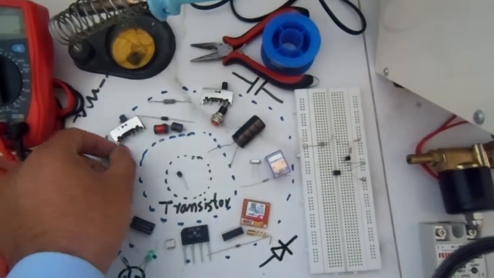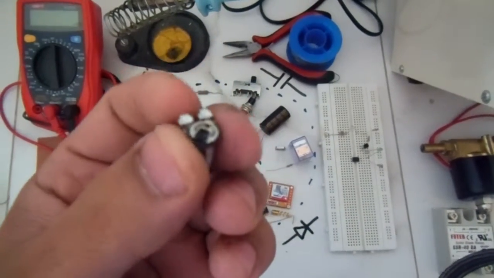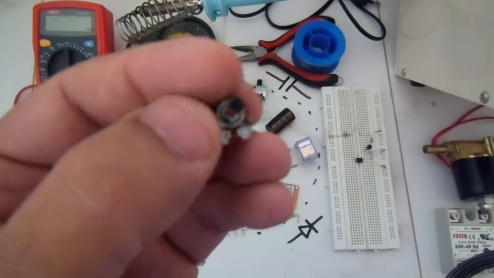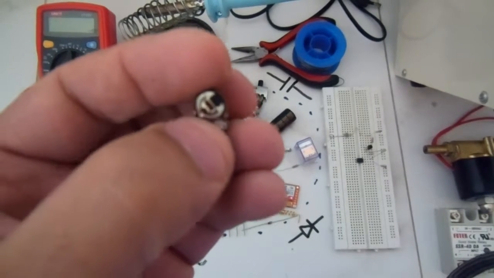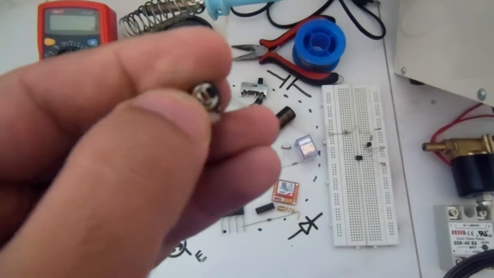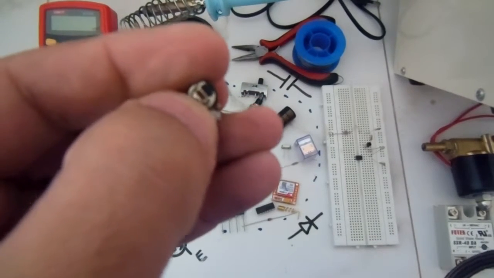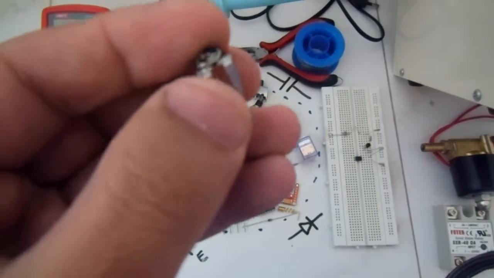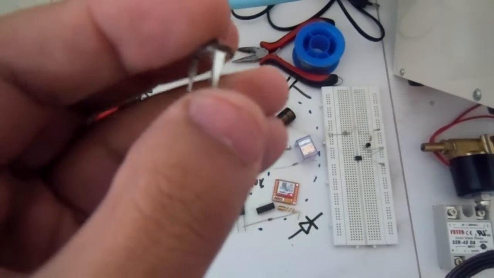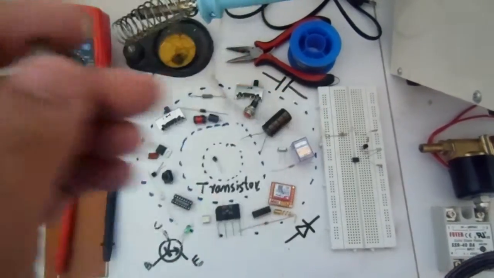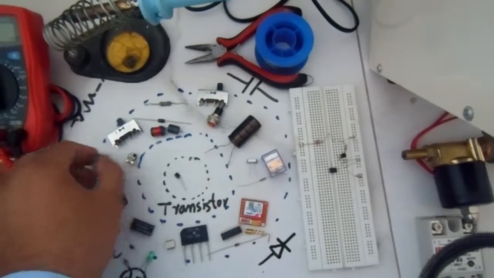Next one is the trimmer potentiometer. It is a variable resistor which can change from 0 to 5 kilo ohm, or 10 kilo ohm, or 100 kilo ohm. By turning the middle dial, we can change the resistance to a given desired value. This one is the voltage regulator.